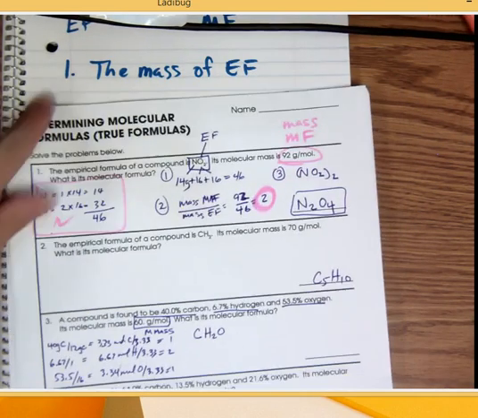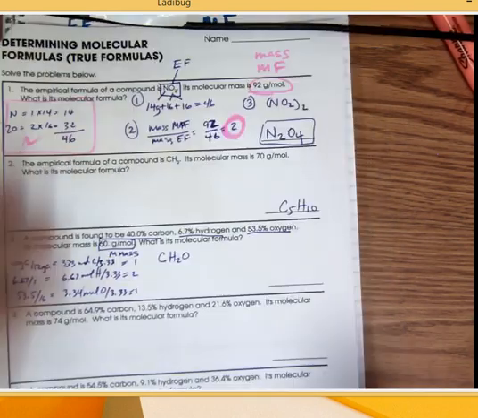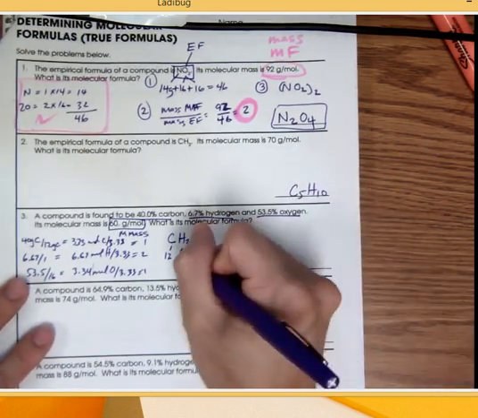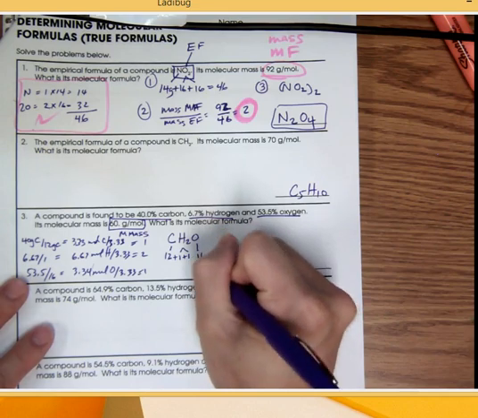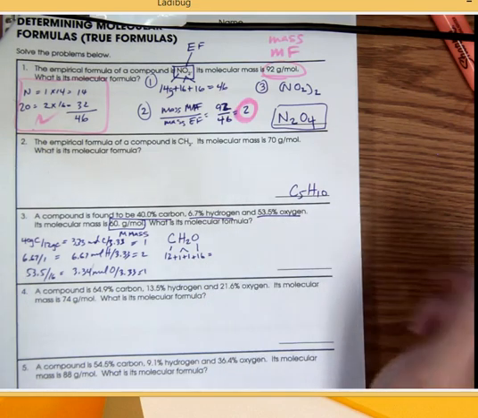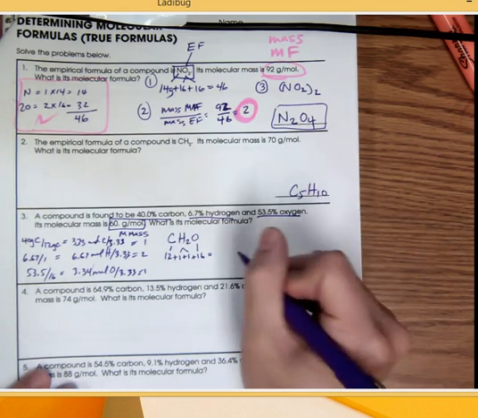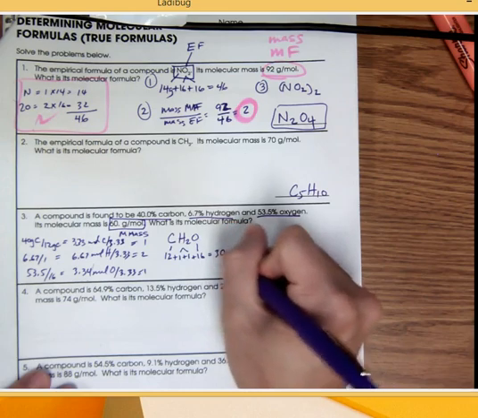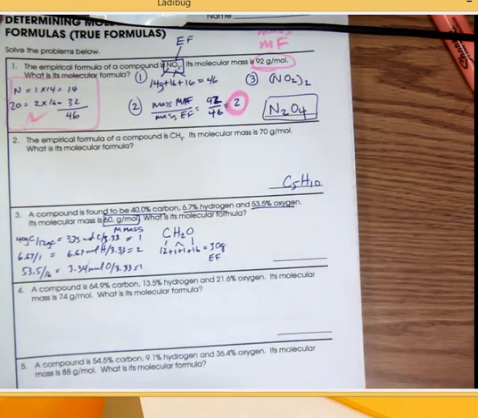So now we have the empirical formula. We go back and follow those little steps for the molecular formula. Get the mass of this. Carbon is 12. Hydrogen, there's 2 of them, so it's 1 and 1. 12 plus 1 plus 1. Oxygen is 16. Add them all up. 16 plus 1 plus 1 plus 12, which is 30. 30 grams is our empirical formula mass.